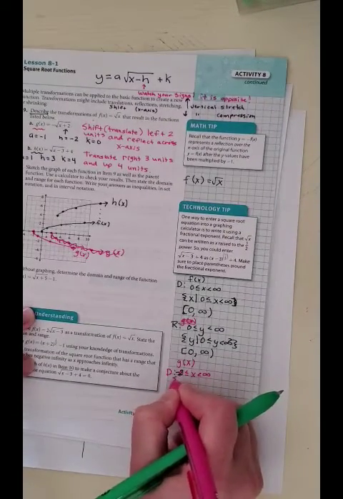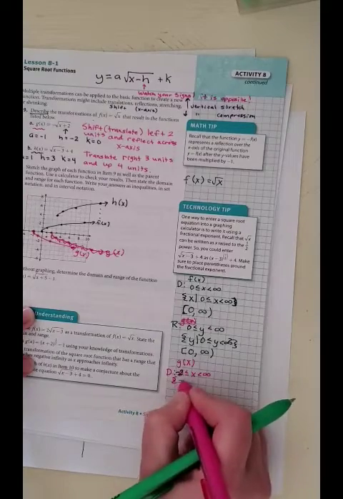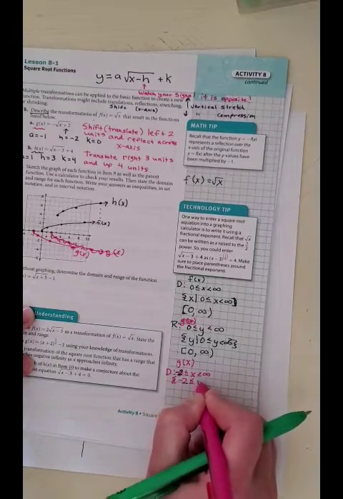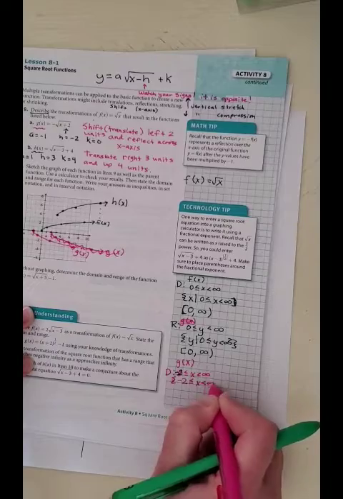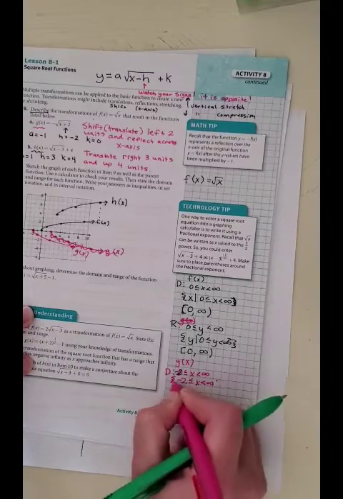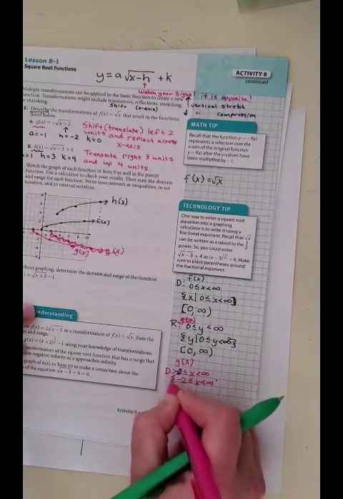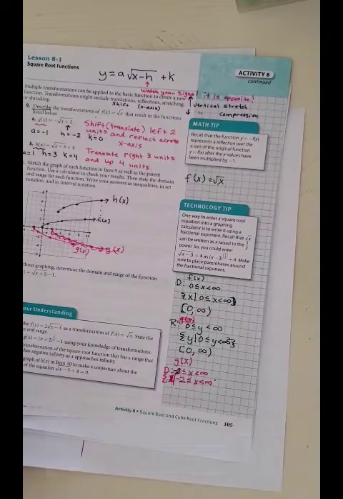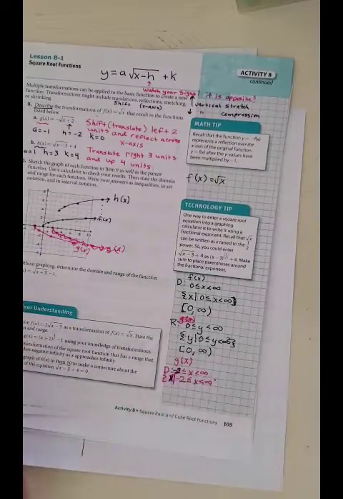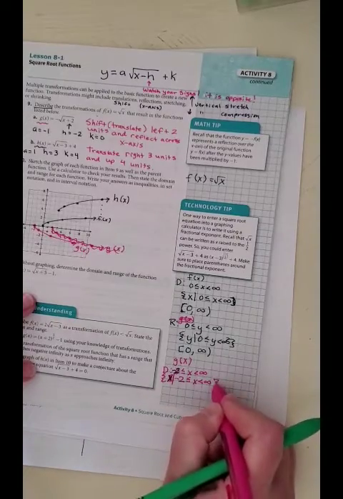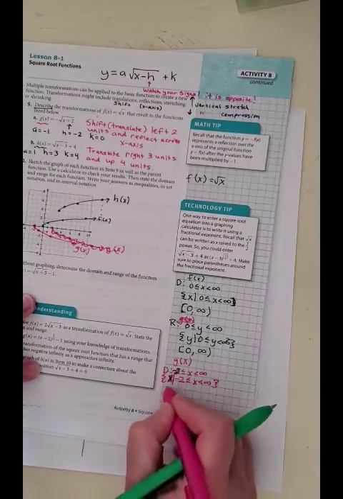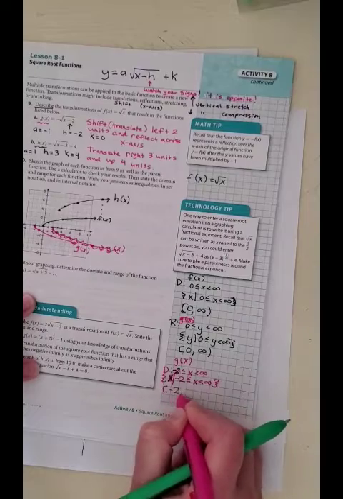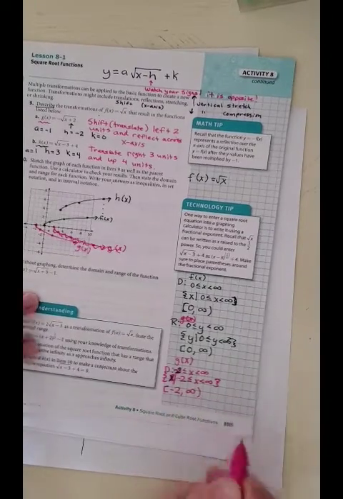Underneath that, we can write it in set notation, which is x such that -2 is less than or equal to x is less than infinity. Oh, and I forgot my x such that, right? And in interval notation, it would be from -2 to infinity.